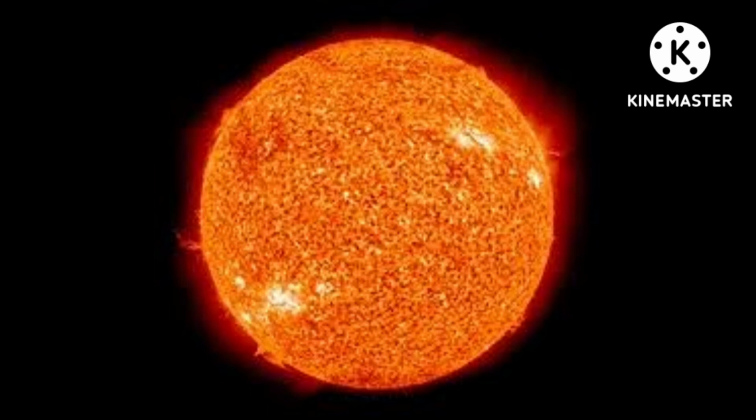The reason why the sun is capable of producing energy at a high rate lies in its enormous size. This hydrogen is supplying so much energy.